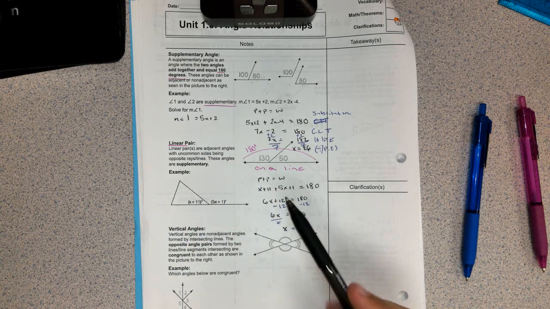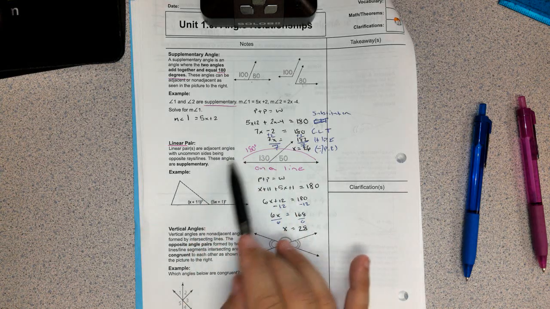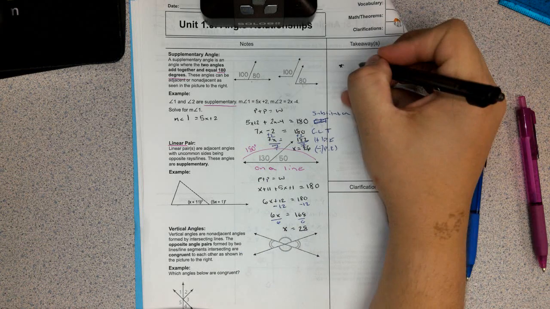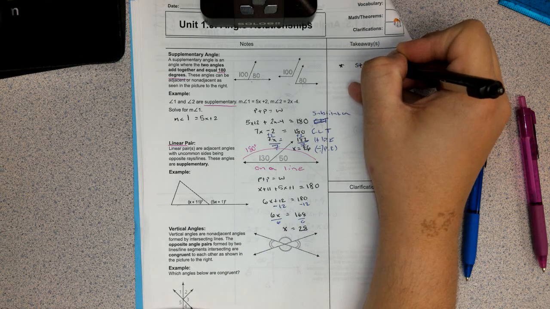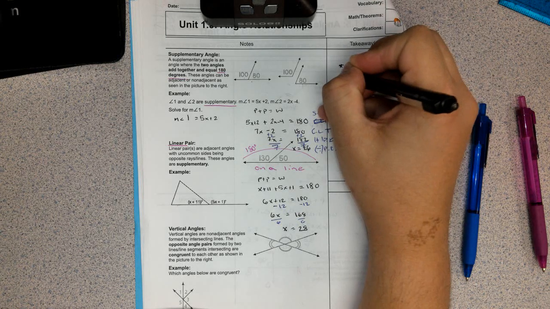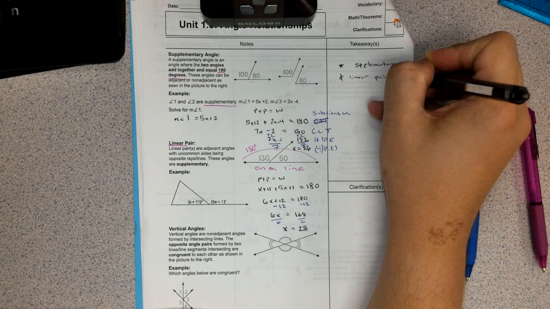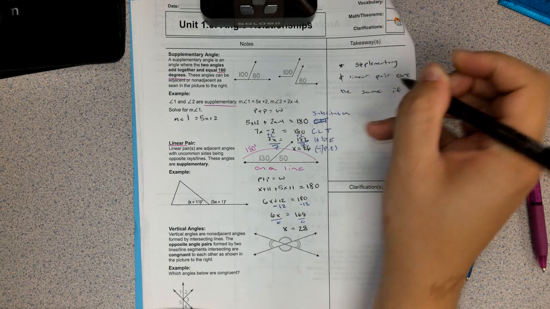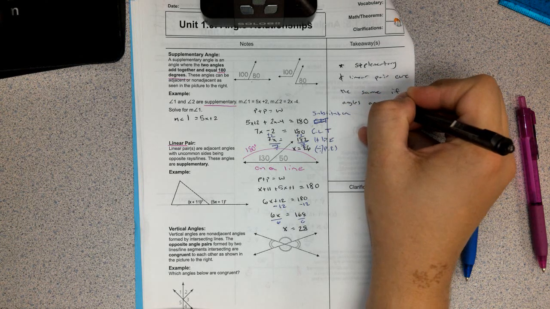So very similar. Okay? So remember, a supplementary angle and a linear pair are only the same if the angles are adjacent. So that's a key takeaway. Supplementary and linear pair are the same if angles are adjacent.